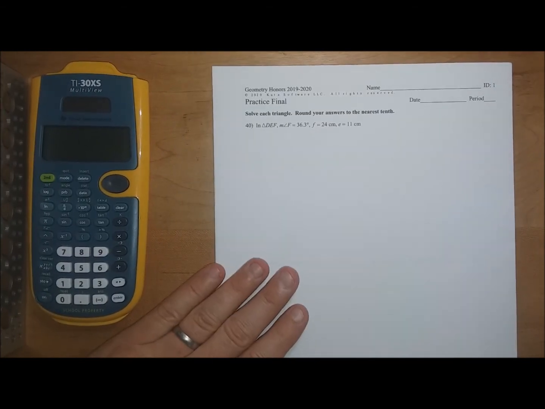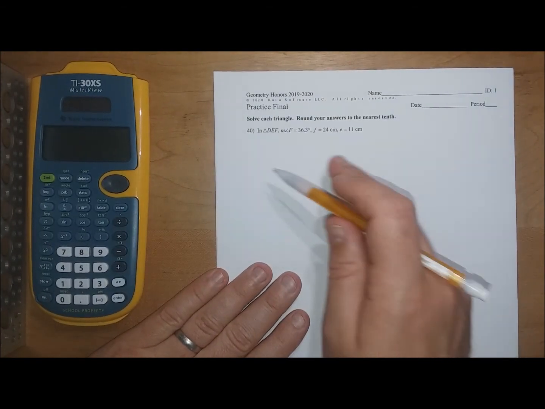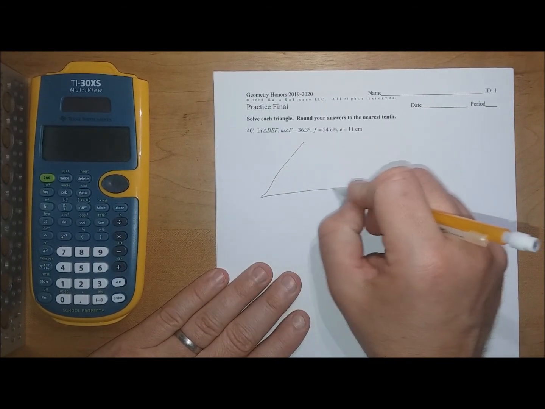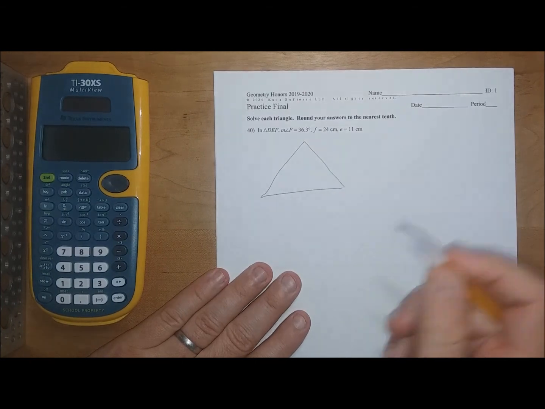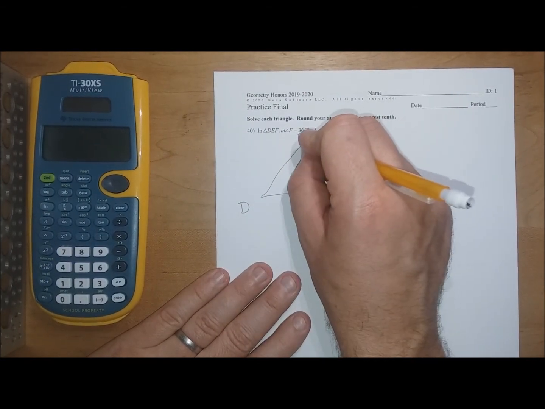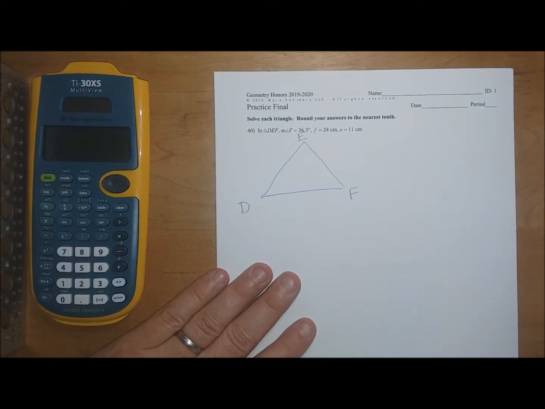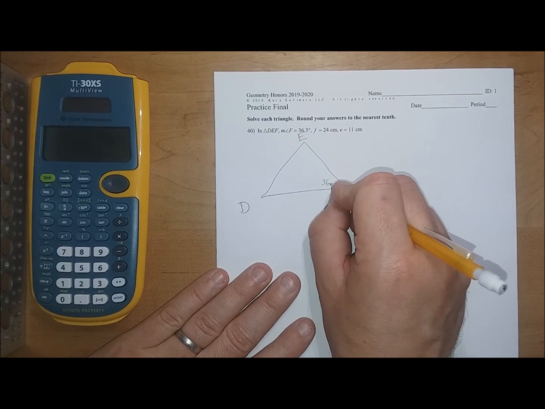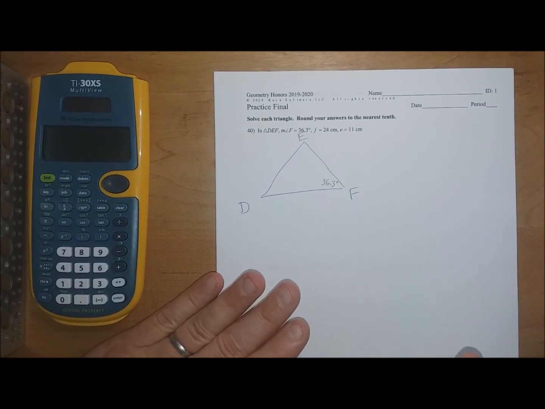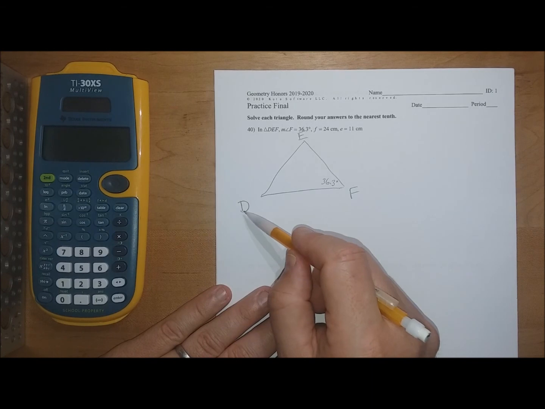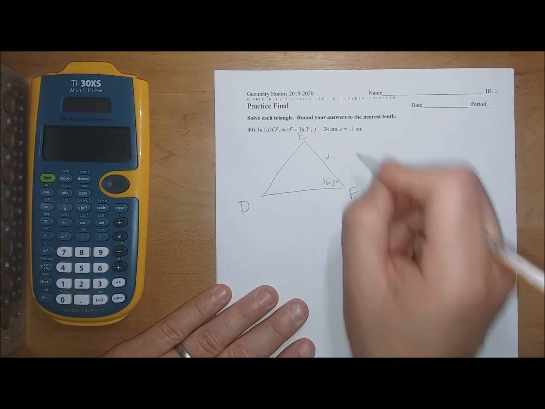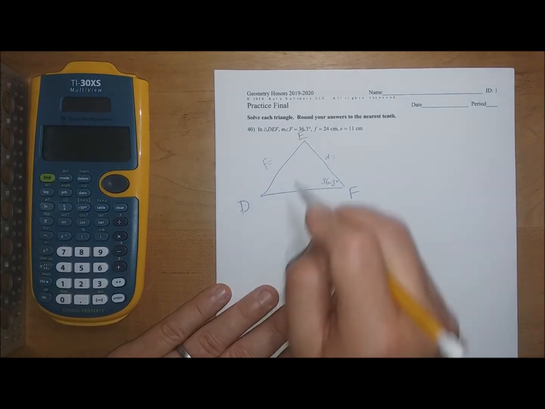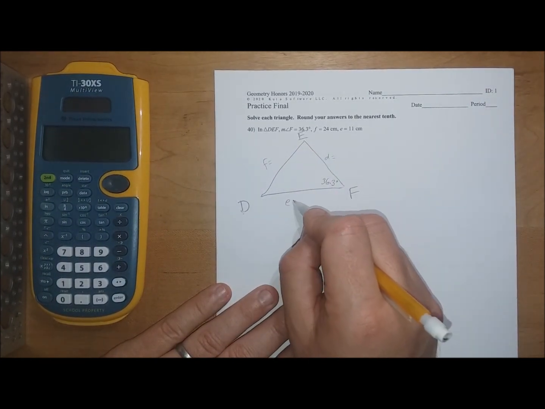All right, solve each triangle. Here we've got triangle DEF. Now we don't know if this is a right triangle or not, so we can't use our trig ratios, but the first thing you should always do is just go ahead and draw yourself a triangle. DEF, angle F is 36.3 degrees. If you guys remember one thing from trigonometry, please remember that if this is angle D, this is side D. And if this is angle F, then across the triangle is side F. And if this is angle E, this is side E.